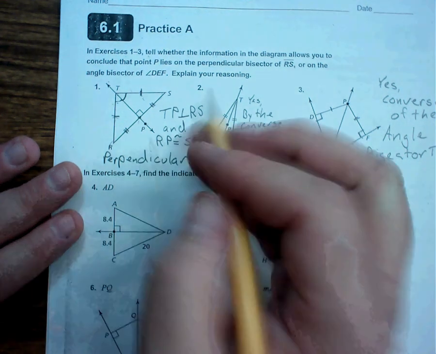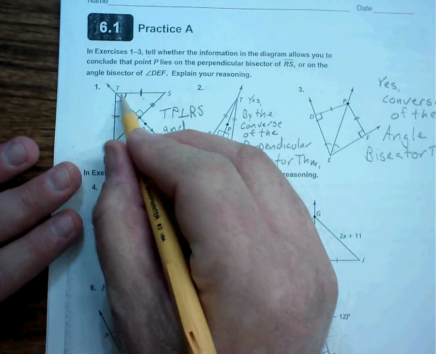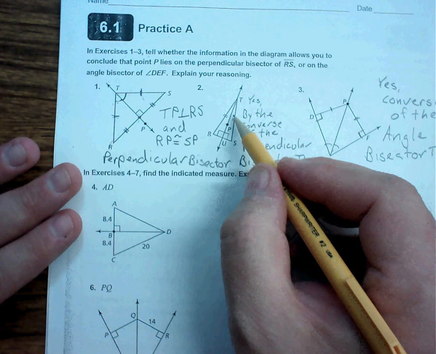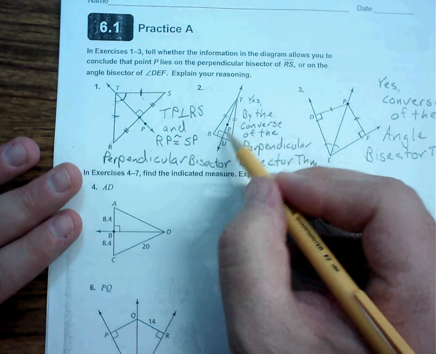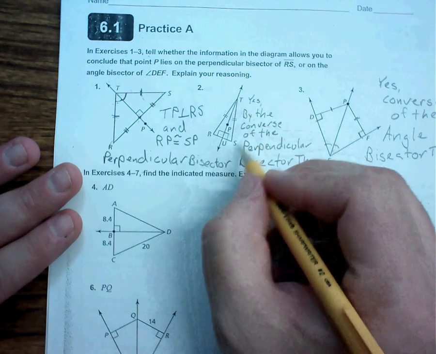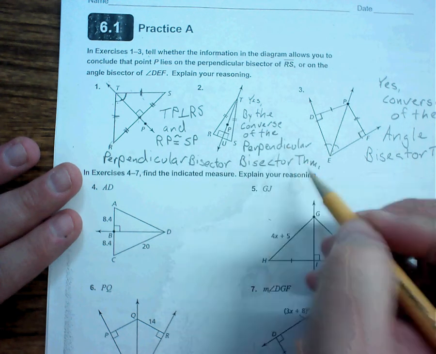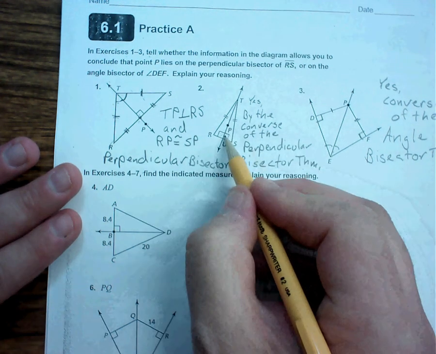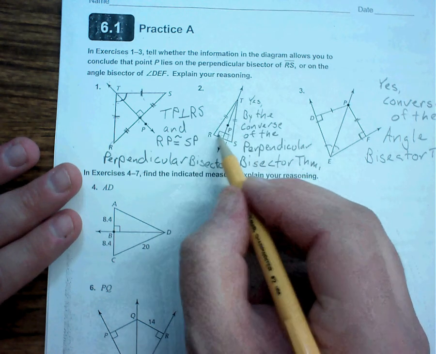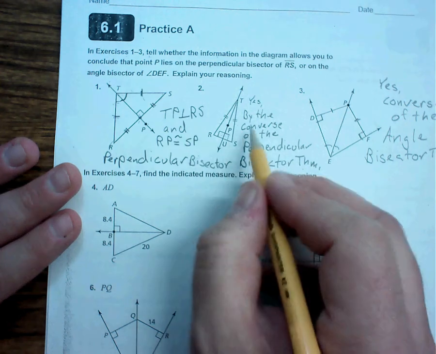It's a perpendicular bisector on the segment here, but it's also an angle bisector. If we look at this one, we technically have side angle, but you can prove the congruencies. This is the perpendicular bisector theorem. If this is perpendicular, then it goes through the midpoint here because these two sides are congruent, therefore this is congruent with this one. So that's why it's called the converse.